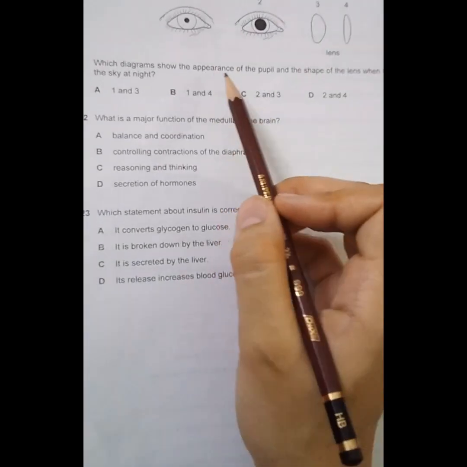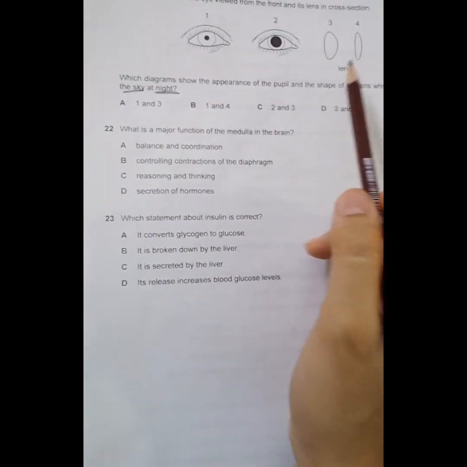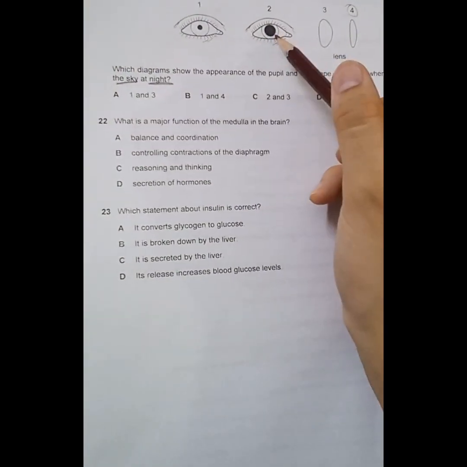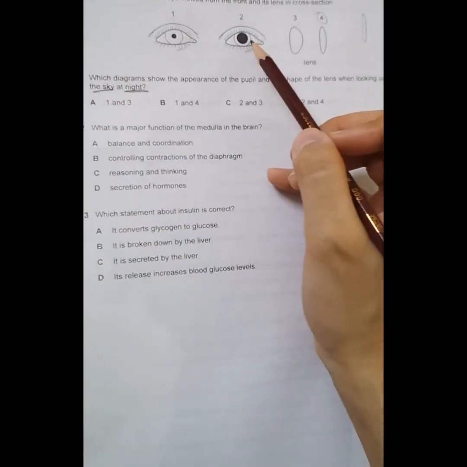Moving on to question number 21. The diagram shows the eye viewed from the front and its lens in cross section. Which diagram shows the appearance of the pupil and the shape of the lens when looking up at the sky at night? Okay, so there are two things. First, when you're looking at a very far object, the ciliary muscles relax and the lens becomes very thin, so it has to be this. And as for the darkness, when we are out at night there's little light around us, so our pupil dilates to allow more light to enter our eyes. So the pupil dilates. So it's going to be 2 and 4.